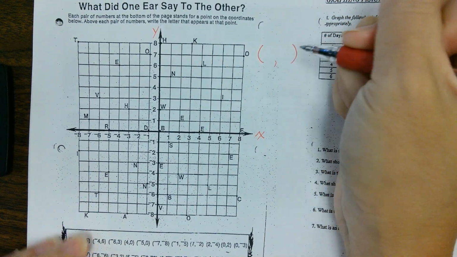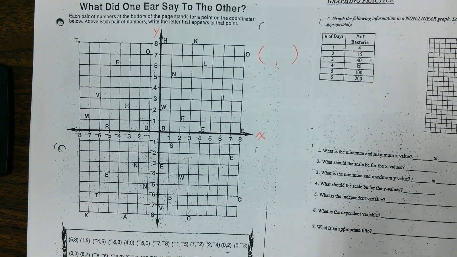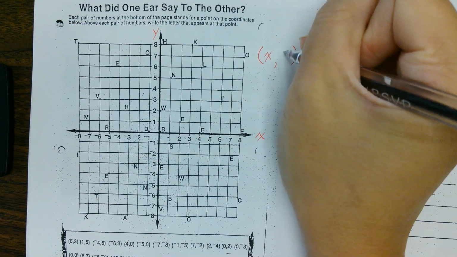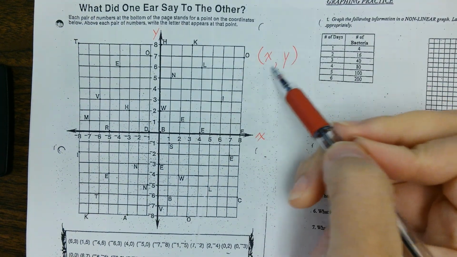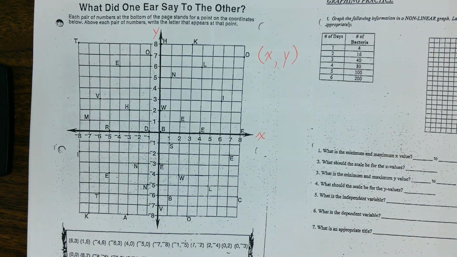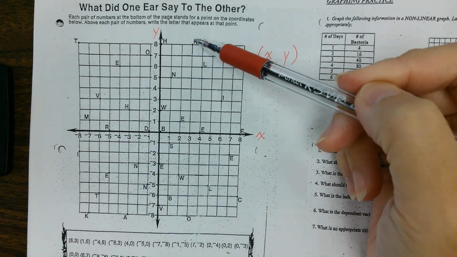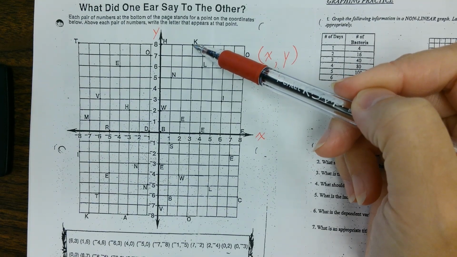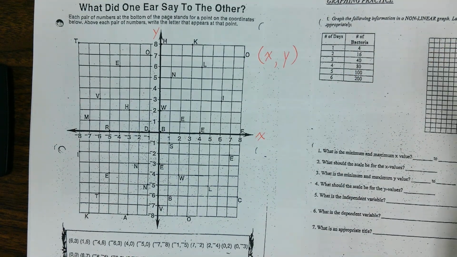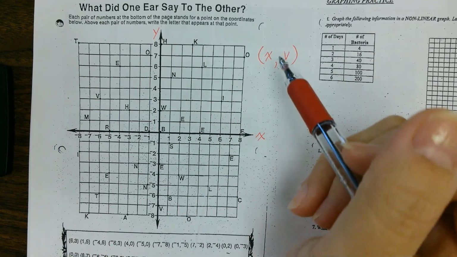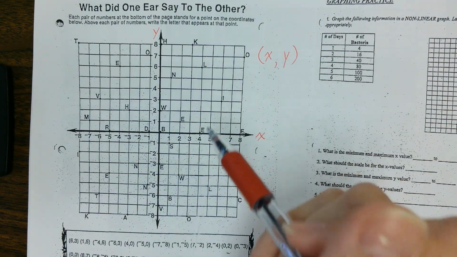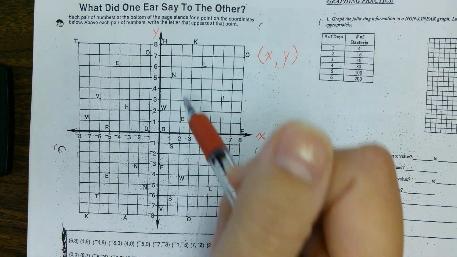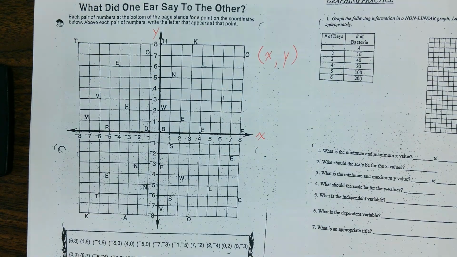A coordinate consists of two numbers. It's always an X value and a Y value written in brackets with a comma in between. So sometimes when I ask students, what is this point? They tell me 3. That's not a point. I need two numbers to make up a coordinate. Each of these points is a coordinate.